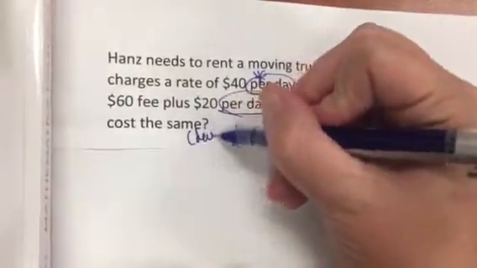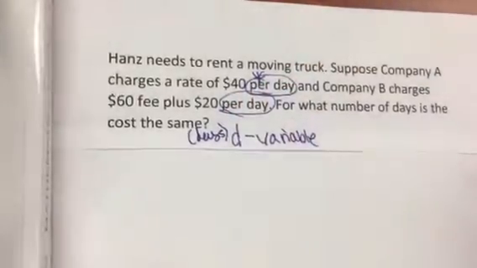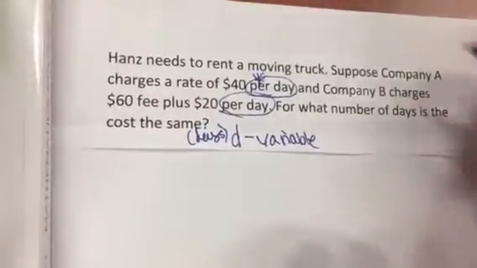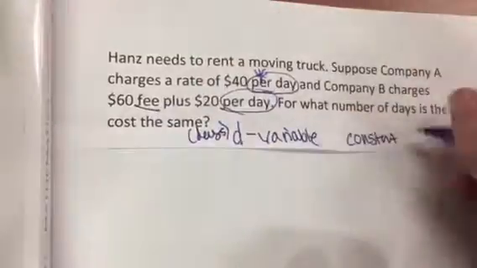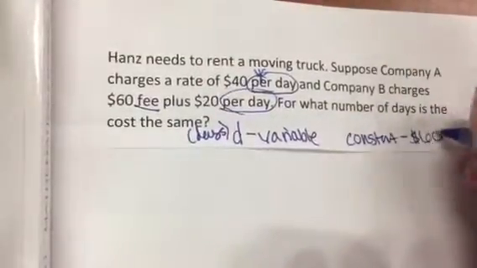Days. I'm going to throw that in too. Wow, I can't write. That's okay. And then our constant is what? It's going to be our $60 fee. So our $60 per fee.